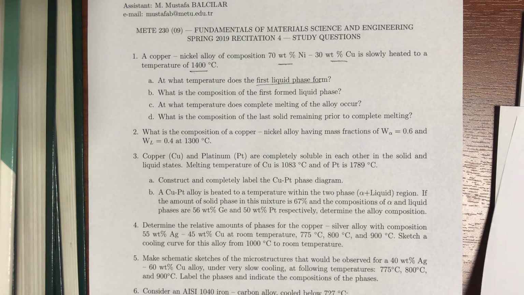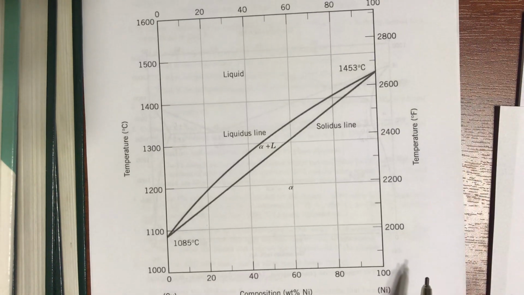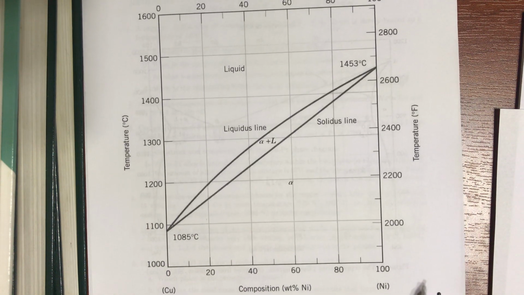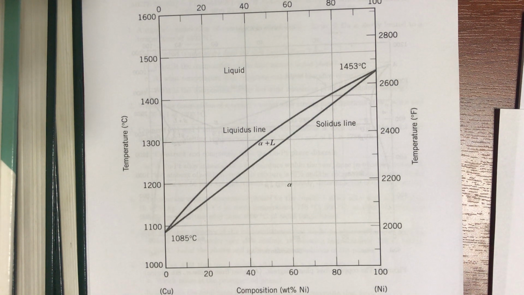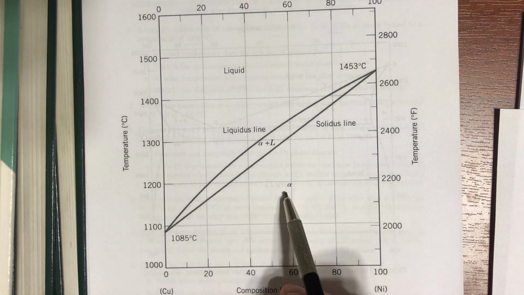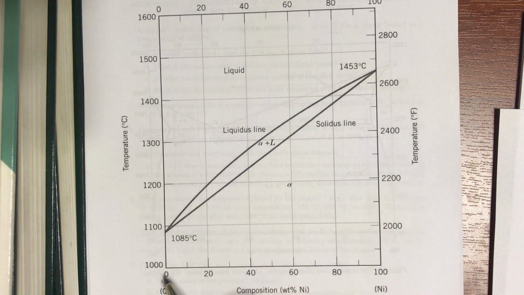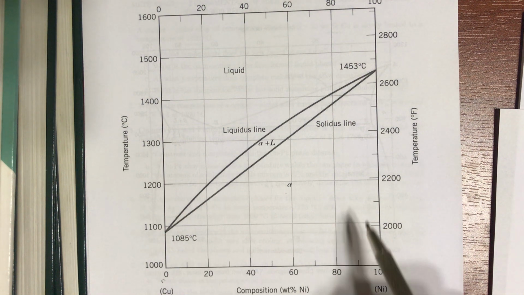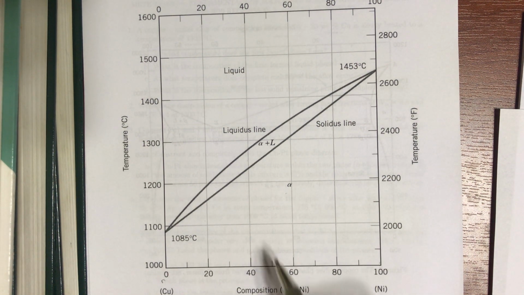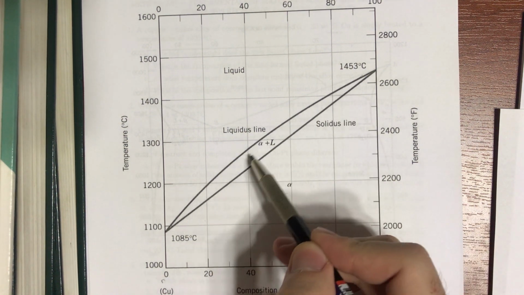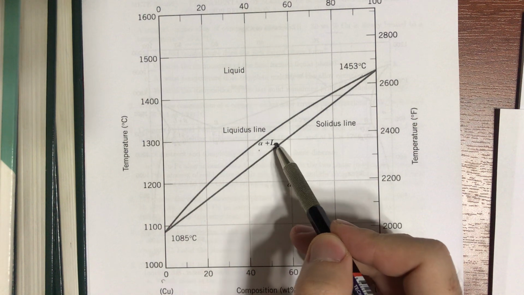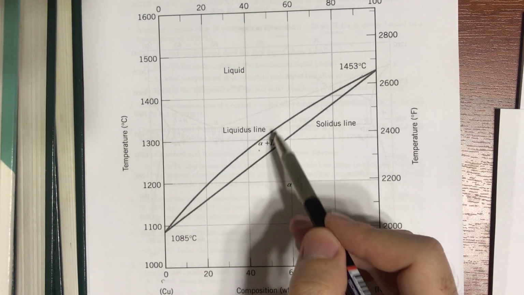So here's the phase diagram belonging to the copper nickel system. As you all know from your lectures, this is the binary isomorphous system, meaning that in solid state both the elements are completely soluble in each other and they form a uniform homogeneous solid state solution, and there is only one transition range where both phases, solid and liquid phases, are present, and afterwards only liquid phase is present.